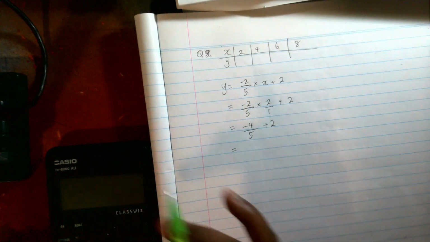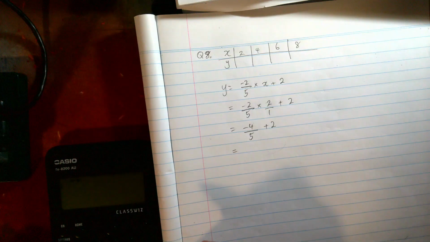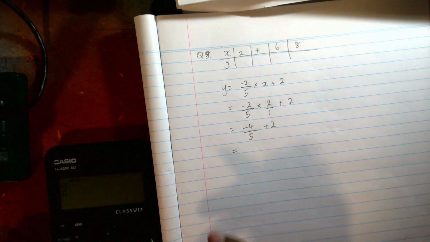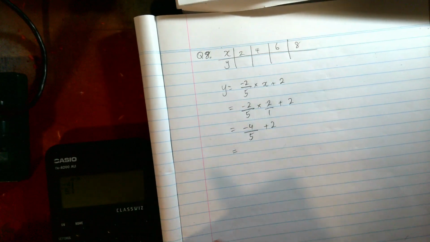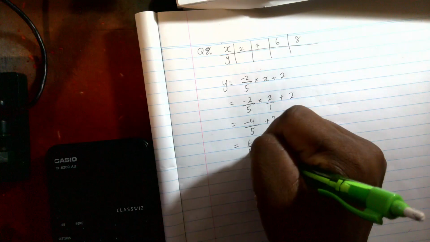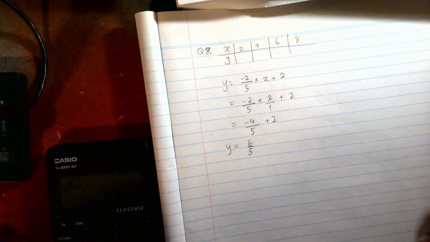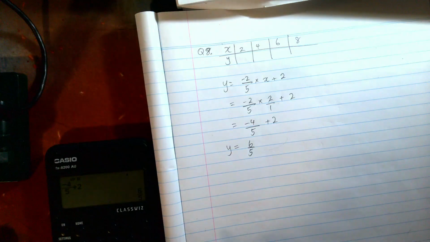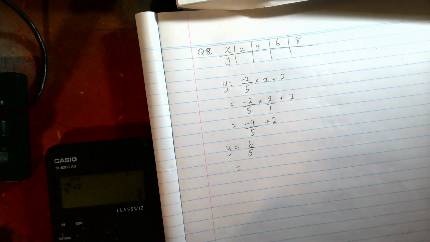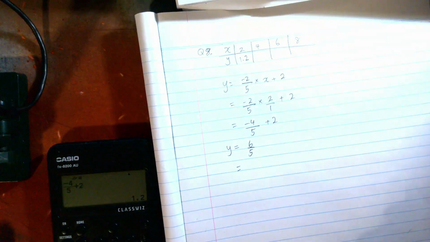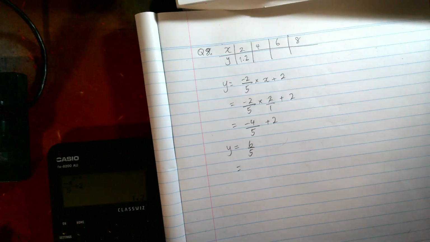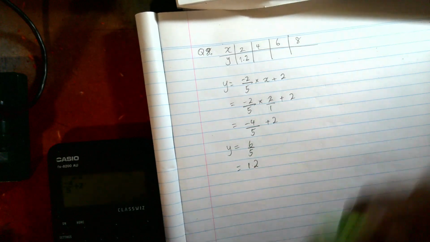It's 10:30 on Halloween night when I should be out eating chocolates and trick-or-treating and not doing math videos. My brain is not working that well, so it's 6/5. So y equals 6/5, which as a decimal is 1.2. That is the long way to do it.